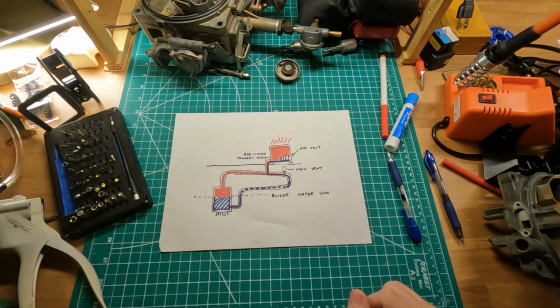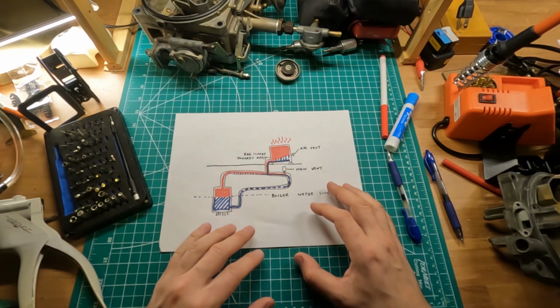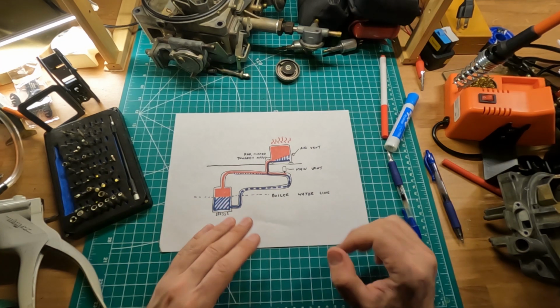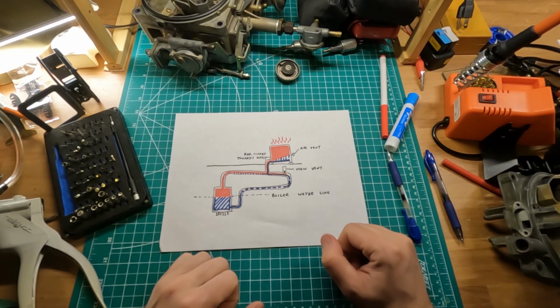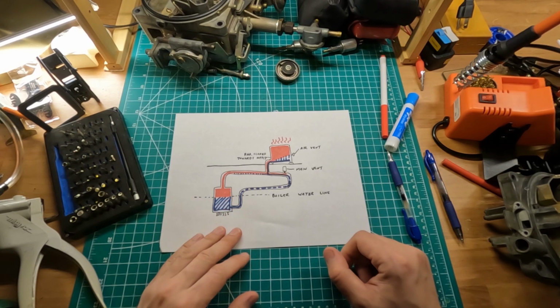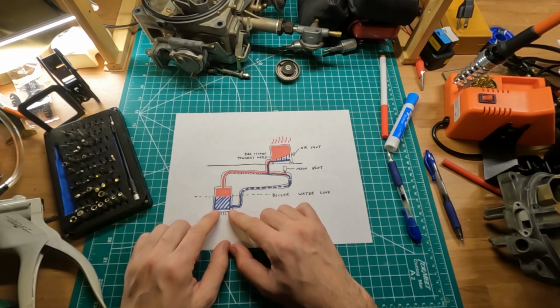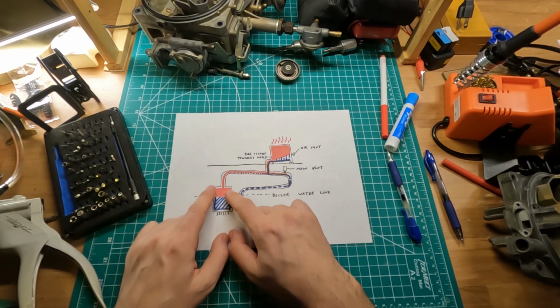Hey, my name is Patrick, and today we're going to talk about the basics of steam heat, especially steam heat as it relates to your residential housing. So right here we have a boiler. It's a simplified drawing of a boiler.